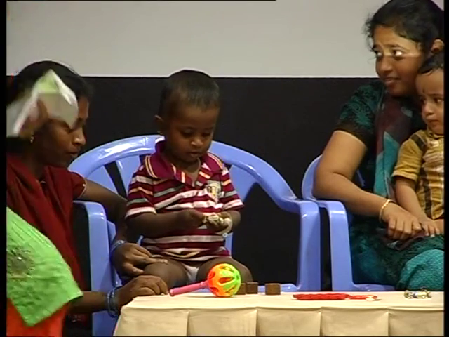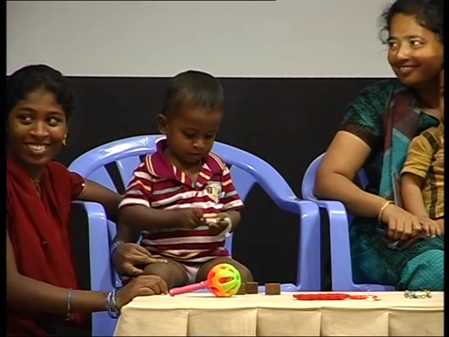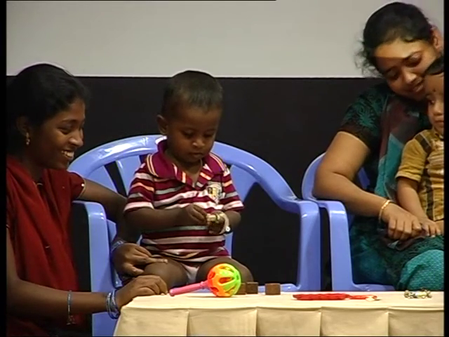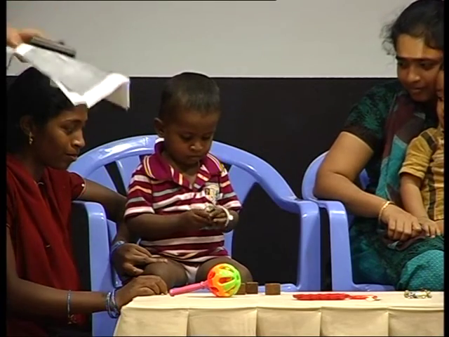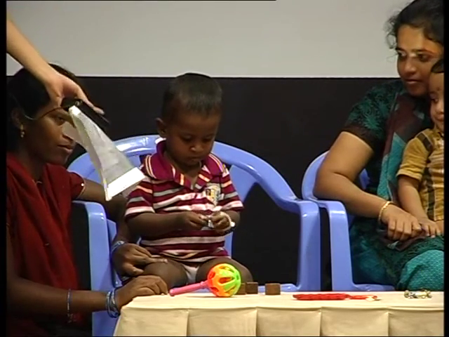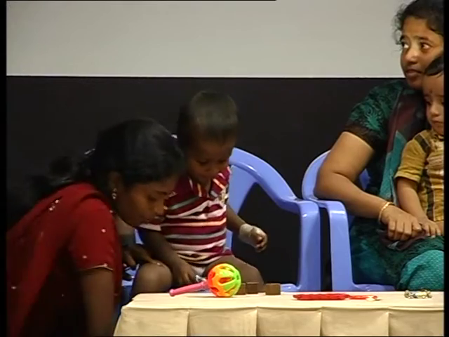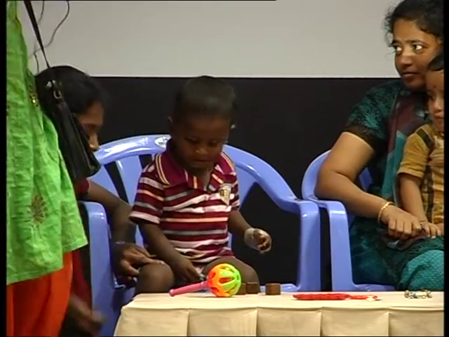Nowadays, even a 6 months old child will do this. So he's actually removing the wrapper. Builds a tower of 8 bricks. He had already built a tower of 2-3 bricks here. And turns pages singly.